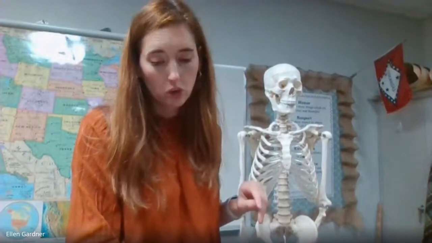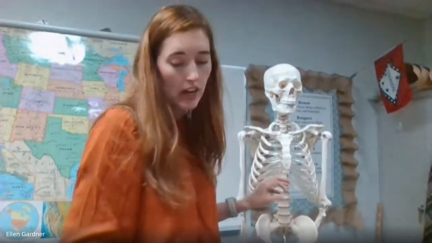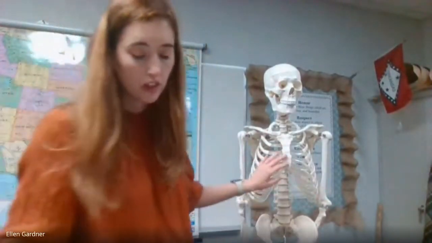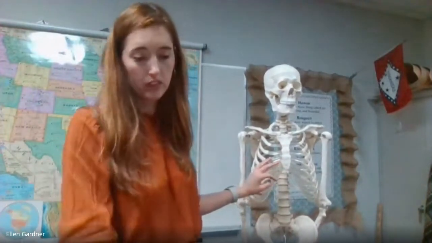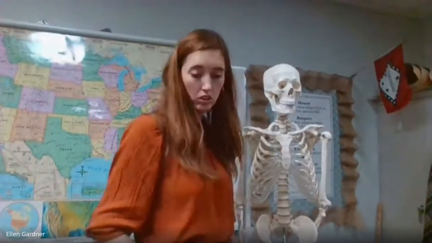Partially movable joints are found where limited movement between bones is possible. Your ribs meet the breastbone at partially movable joints. Like when you're breathing, you can partially move. Movable joints are where movement between bones is easy, such as at the knee, right?